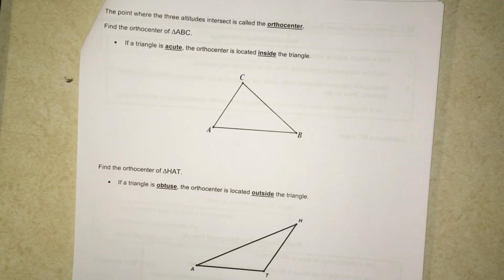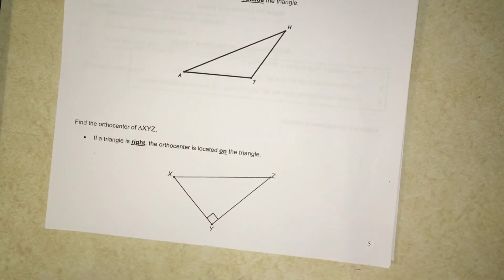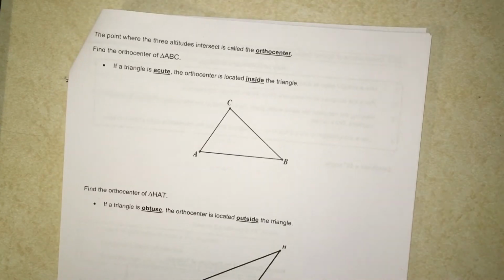This is because with this type of specific point, this can occur in all 3 locations, meaning inside the triangle, outside the triangle, and directly on the triangle itself. And that is something you learned about with altitudes occurring in Unit 5A.